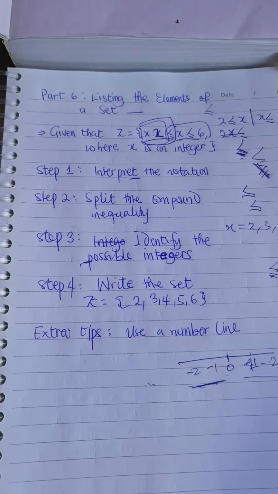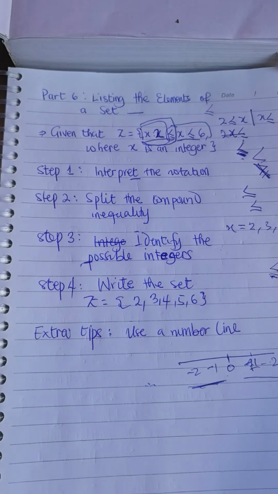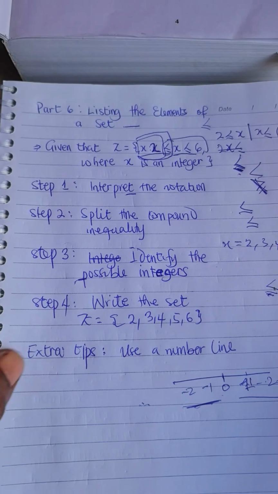The recent episode was part 6, and in that episode we were dealing with listing the elements of a set. It was very crucial that I use one particular example, like you see here, Z, to explain that. So once we have gotten the concept, now let's look at more examples in this particular episode. So this will be part 6 of 2/2. I hope you get the point. So now let's hit the ground running.